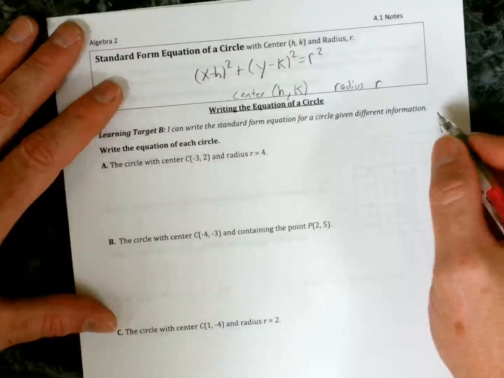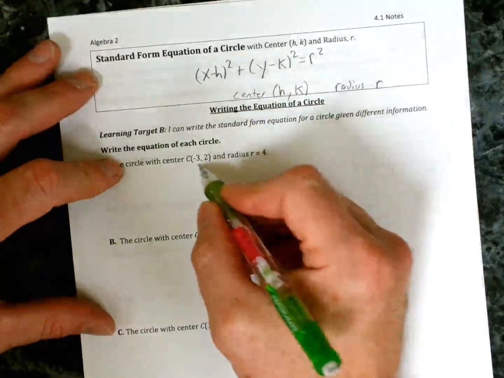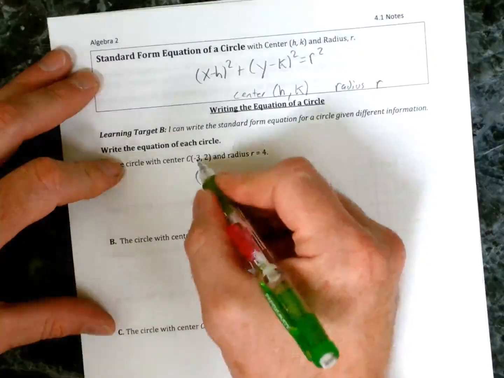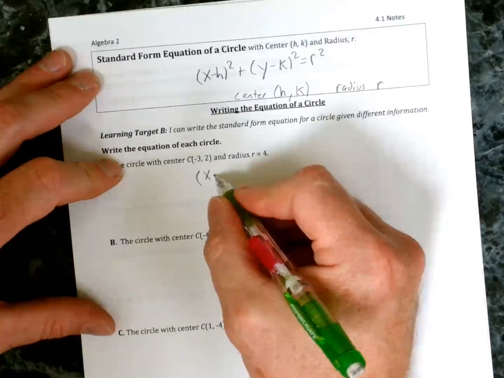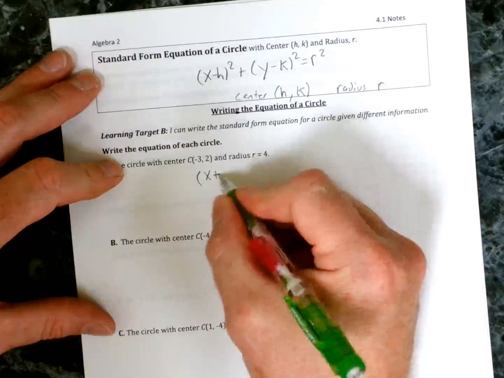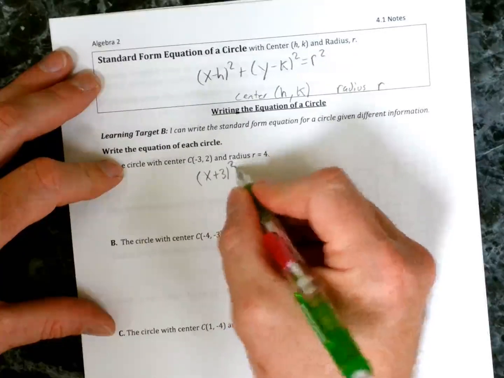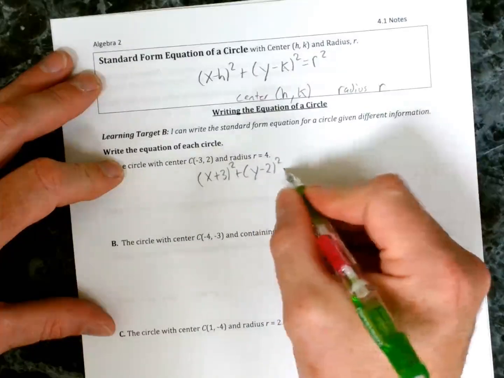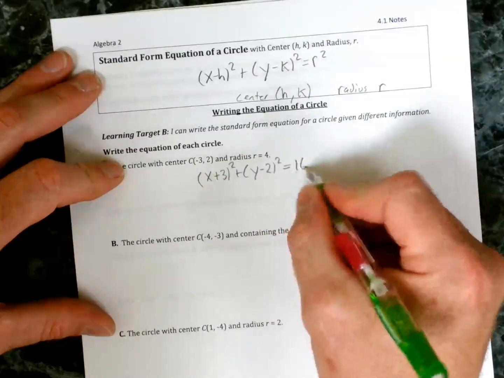So let's take the center and apply it back in. It's going to be the opposite of that. So x minus negative 3, the opposite is going to be plus 3, right? (y minus 2) squared, and then we've got our radius squared, which we're going to write as 16.